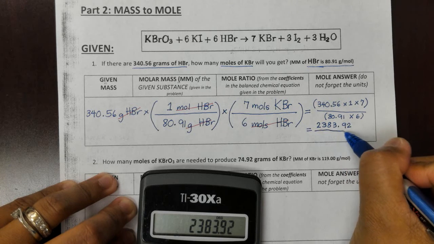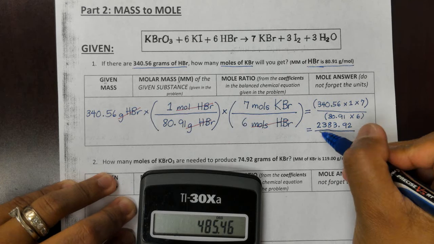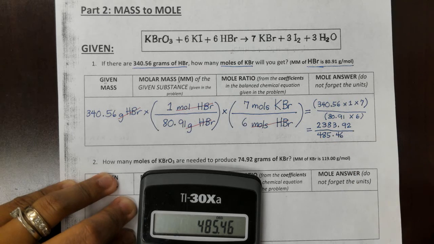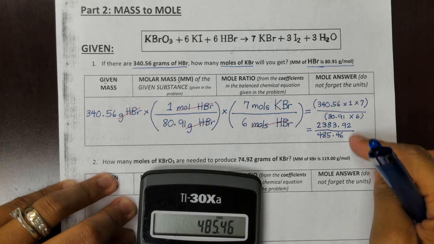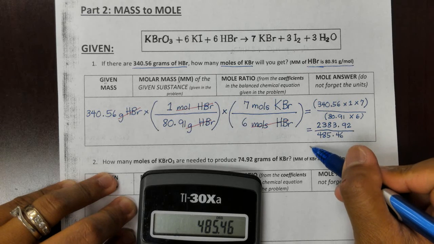And then after the top, we're now going to multiply the ones at the bottom. So that's 80.91 times 6. The whole product is 485.46. Please check from your end. I hope that you're also calculating so that we will match our answers. And if there are discrepancies, please ask about it.